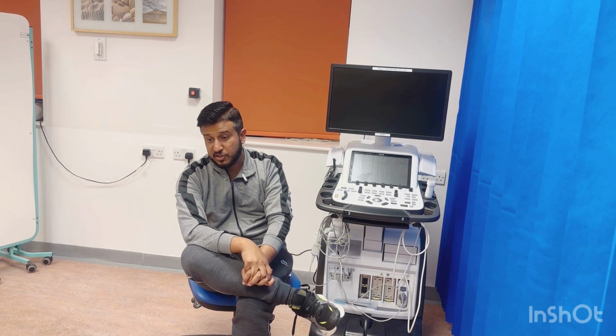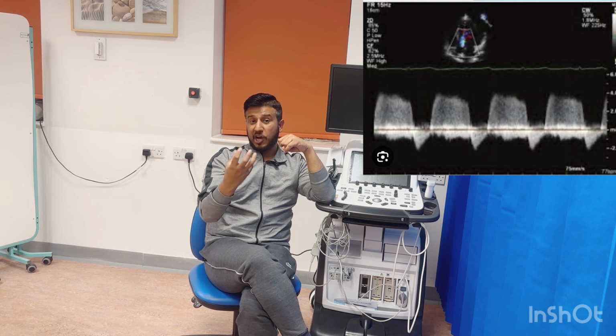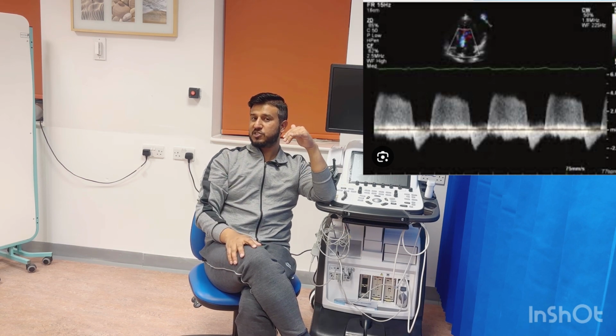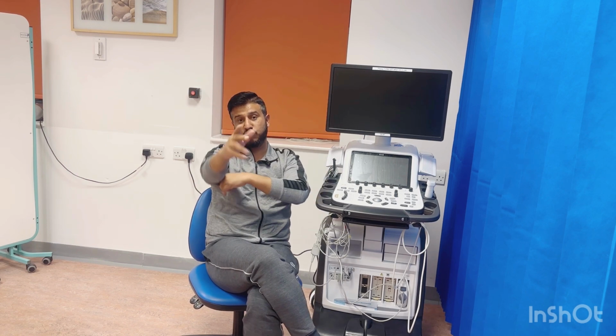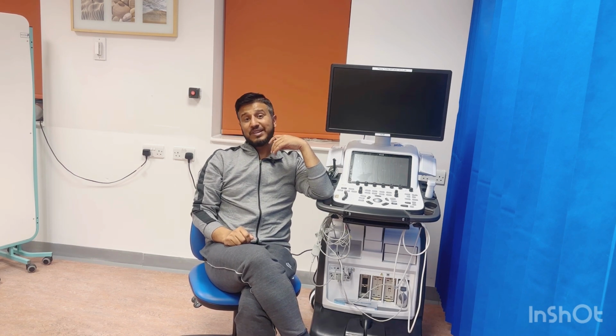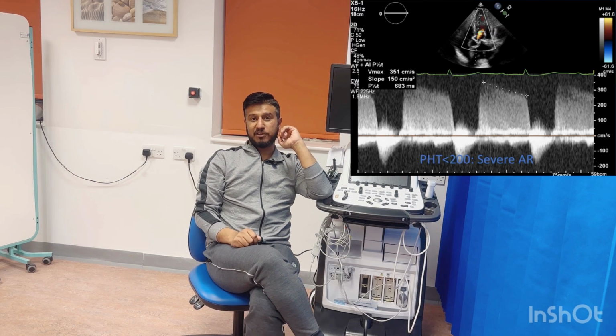Then the next method is the Doppler signal. You need to look at the Doppler itself, like how sharp the Doppler signal is. Usually in aortic regurgitation patients, you will get a very sharp signal because you will be aligned. So that's another way. And then you need to look at the pressure half time. This is a very tricky thing.